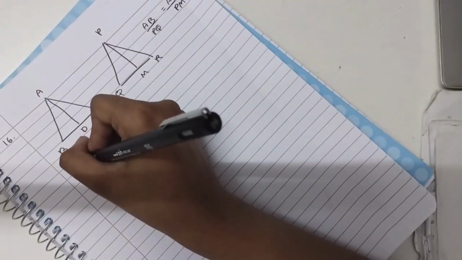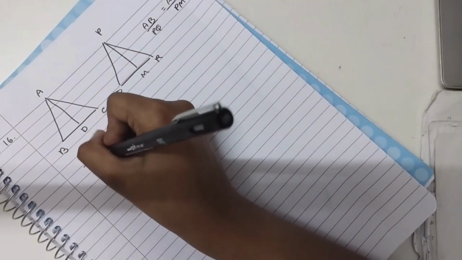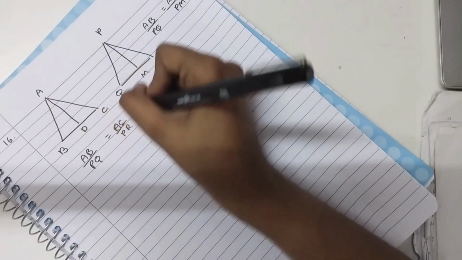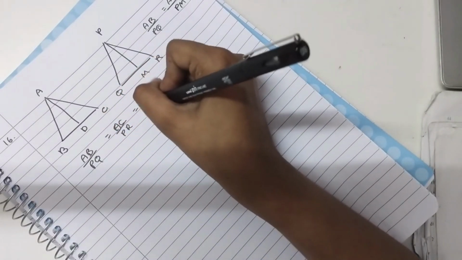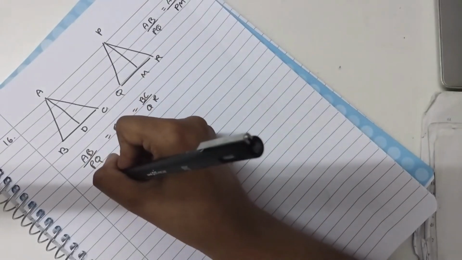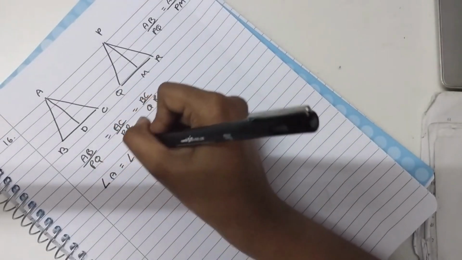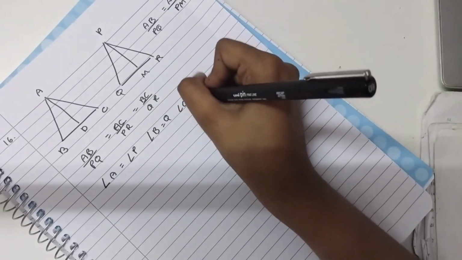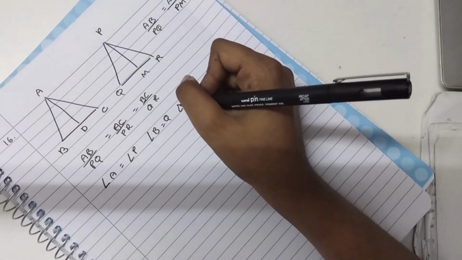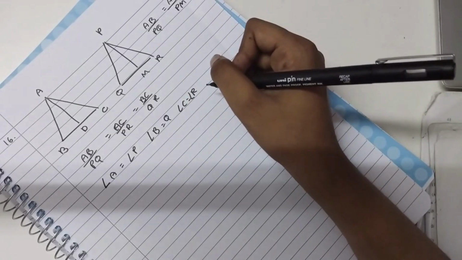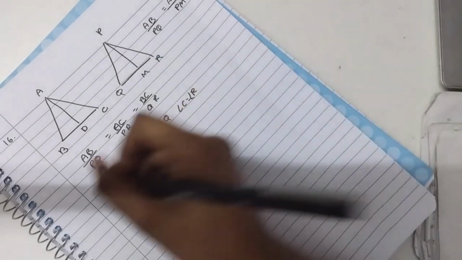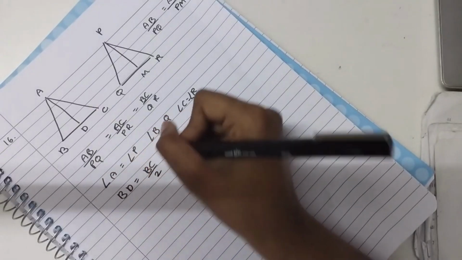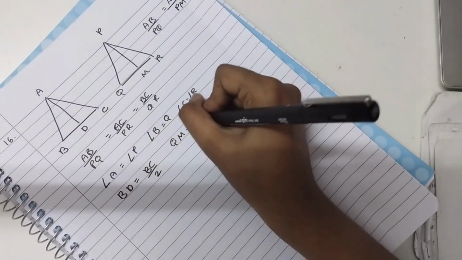So that means AB by PQ is equal to AC by PR, which is equal to BC by QR. And also their corresponding angles are equal. So angle A is equal to angle P, angle B is equal to angle Q, angle C is equal to angle R. And since AD and PM are medians, they will divide their opposite sides in two equal parts. So we can say that BD is equal to BC divided by 2, and QM is equal to QR divided by 2.